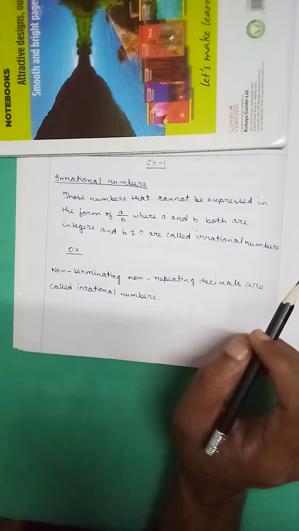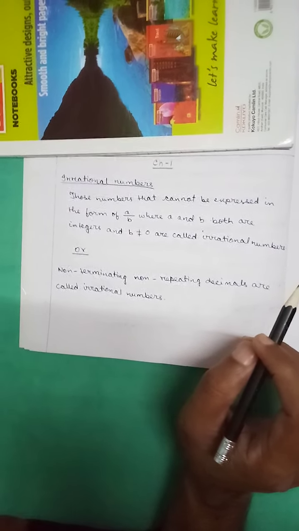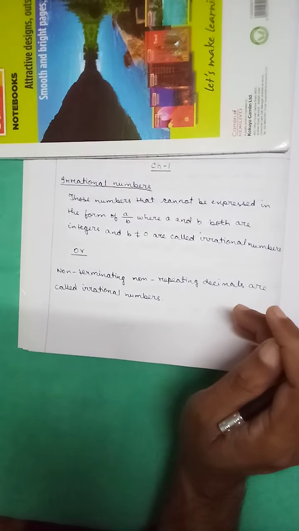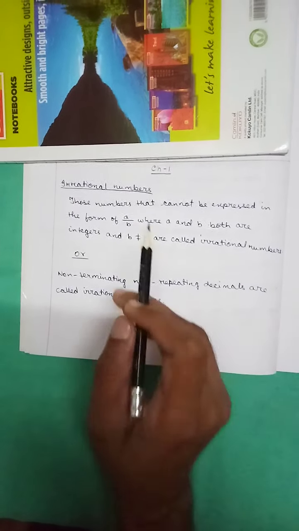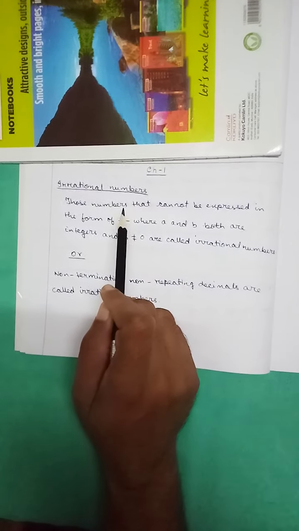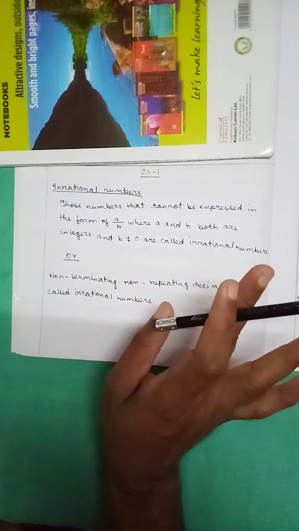Today to start 1.2, some sort of general discussion will take place first. Up to now, you got the definition for natural numbers, whole numbers, integers, even rational numbers also. Today I'll define irrational numbers. In shortcut, those are not rational. You can call them irrational.